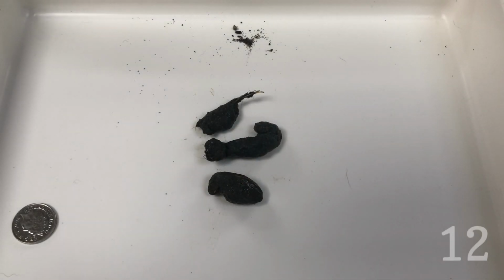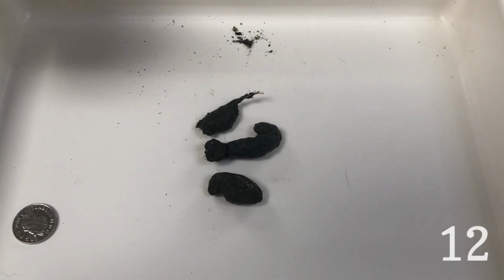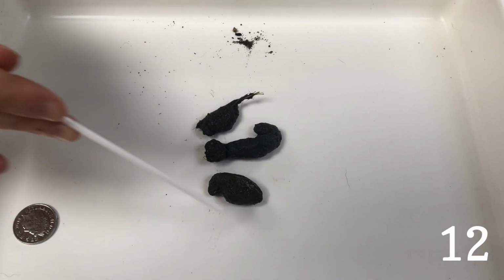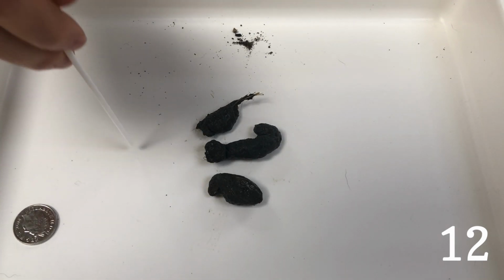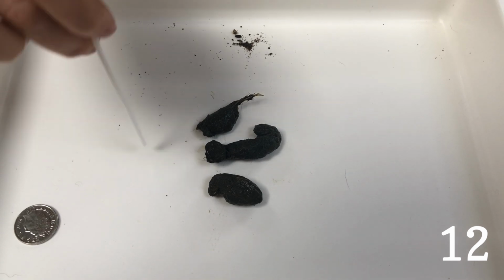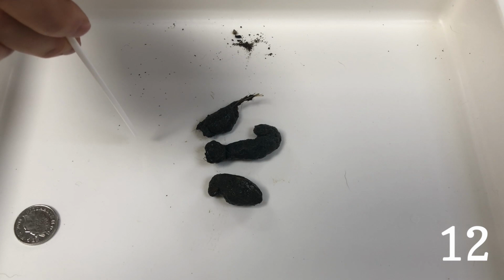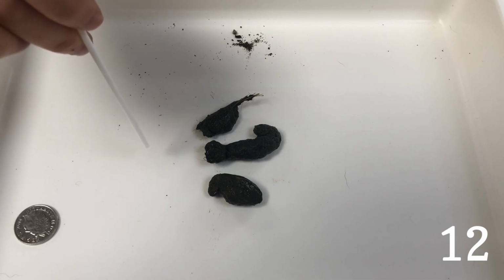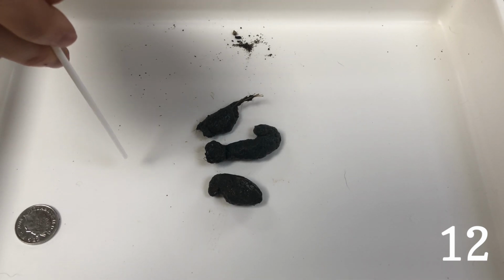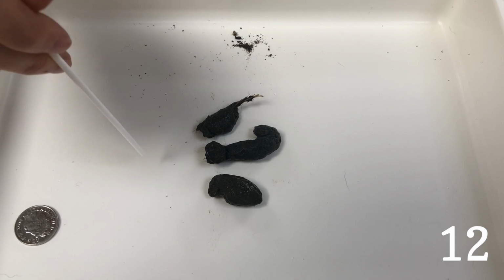So this is our 12th and final sample, and it's quite wet. That could be for 2 reasons. It could be that this particular animal has had quite a moisture-filled diet, or it could actually just be the weather conditions at the particular time that this sample was collected.